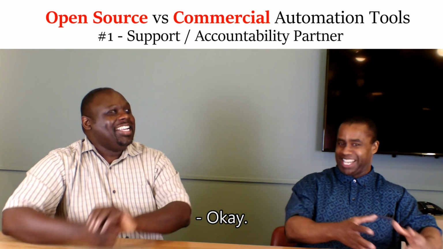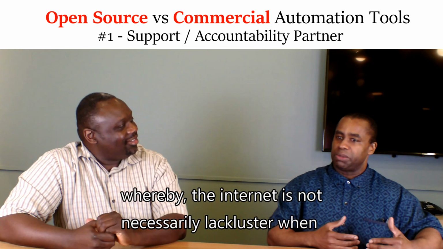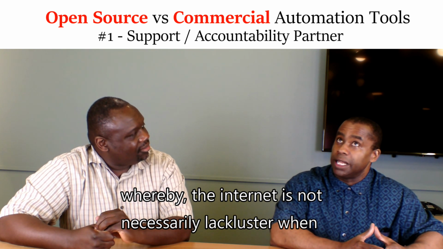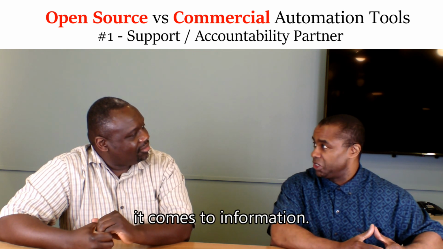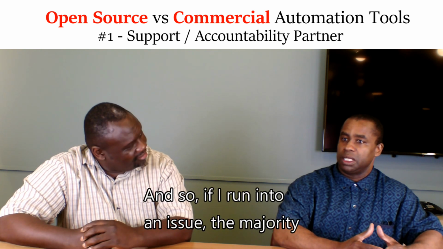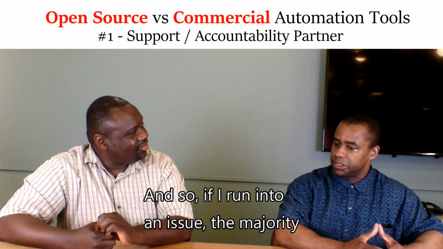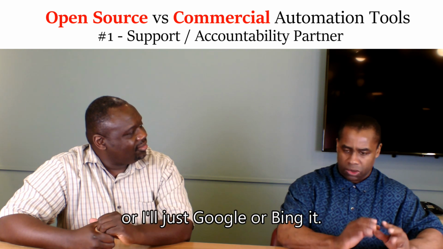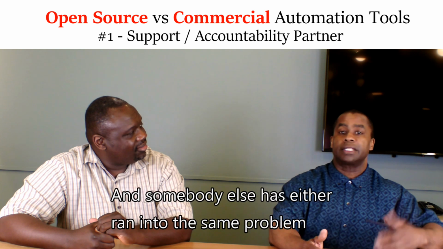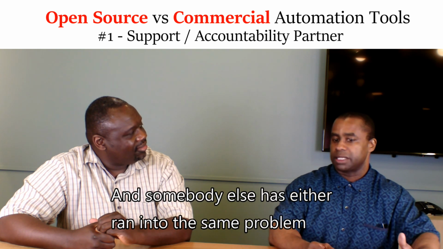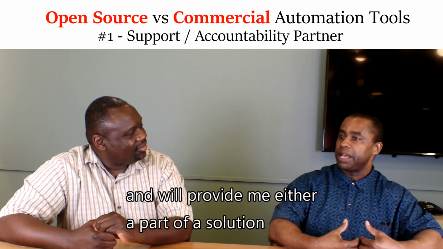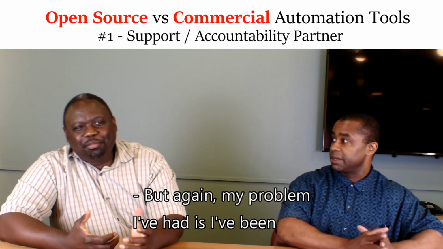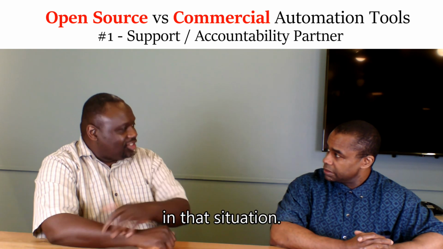This new emergent technology called the internet, which is not necessarily lackluster when it comes to information. So if I run into an issue, the majority of times I'll find it on Stack Overflow, or I'll just Google or Bing it. And somebody else has run into the same problem and will provide me either a part of a solution or the complete solution. But again, my problem is I've been in that situation.